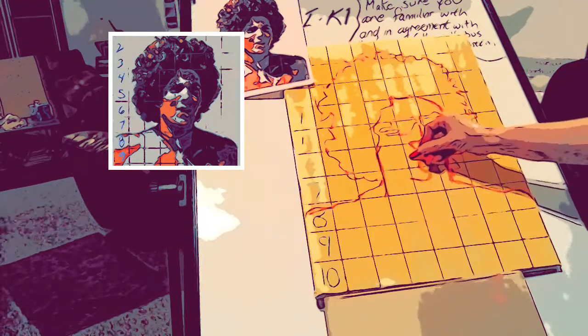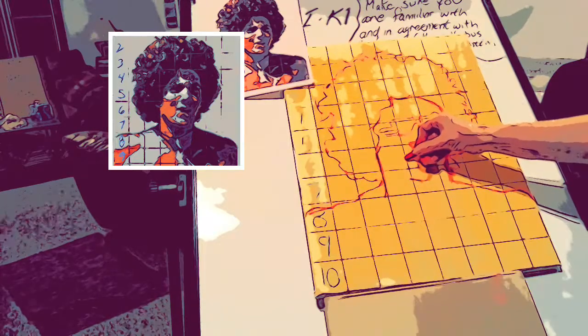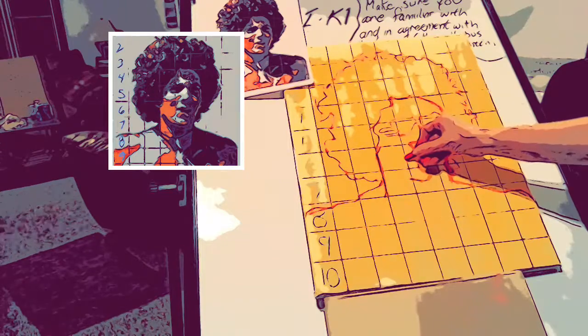In the middle of row 6, pretty much at the line between D and E, we have the end of the shadow side of the mouth. Coming up a little bit for the lower lip, and then over here again for the shadow shape.